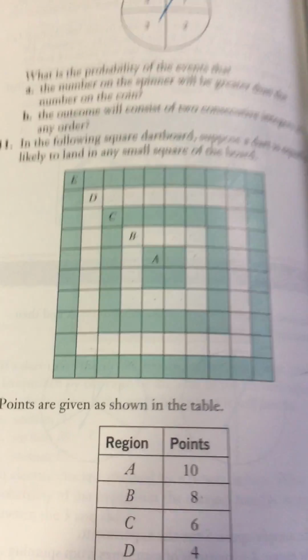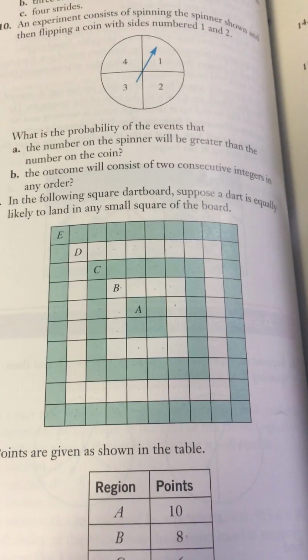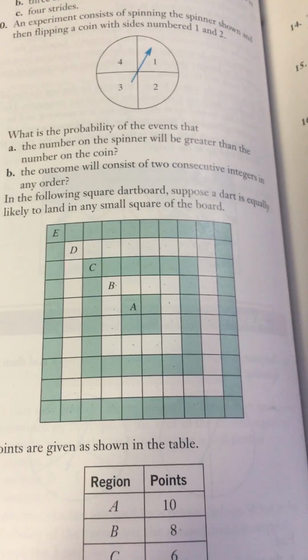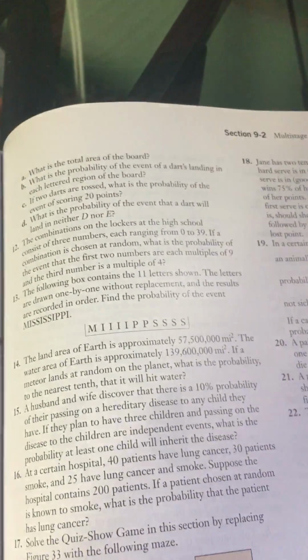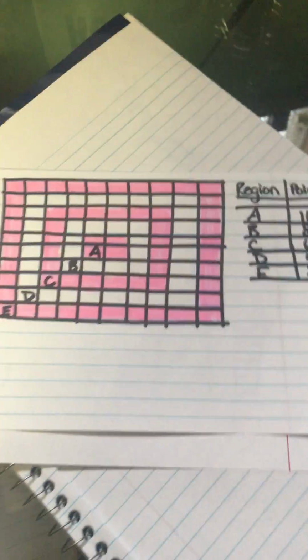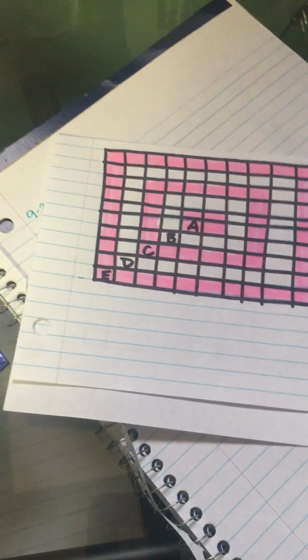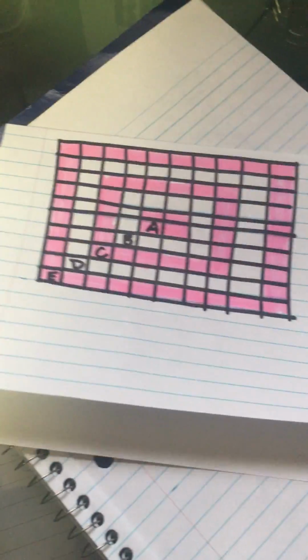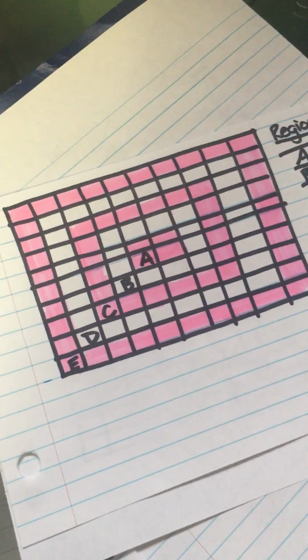So our problem is number 11, and it says, in the following square dartboard, suppose a dart is equally likely to land in any small square of the board. Then it gives us our points, and then we've got 4 parts up here to solve. So I actually made a little board by myself here so we can see it a little bit better. So the first part says, what is the total area of the board?